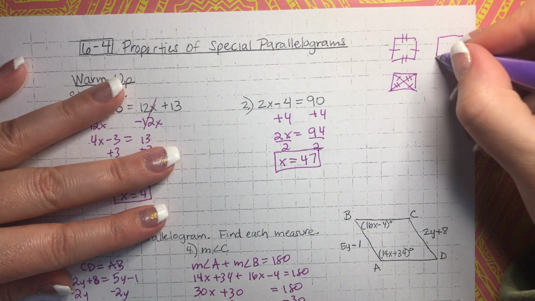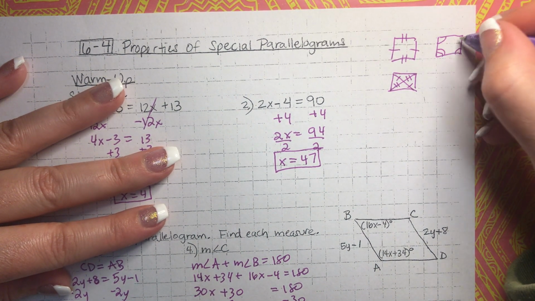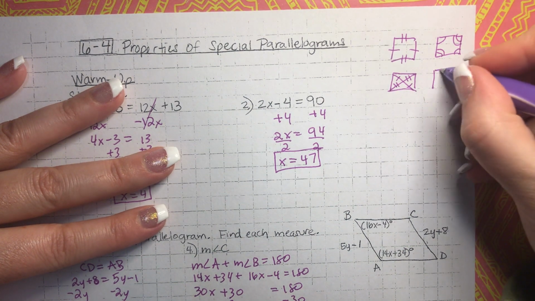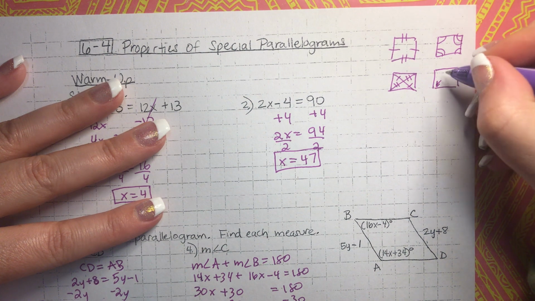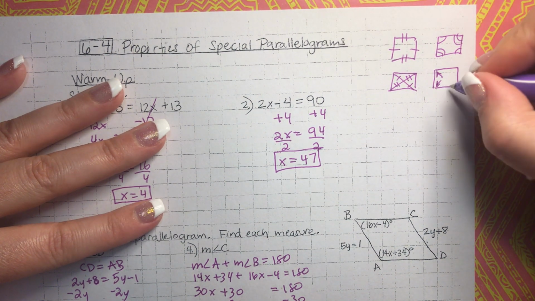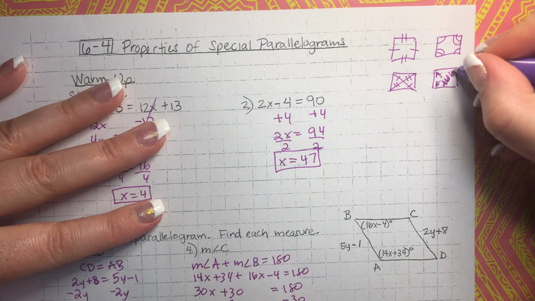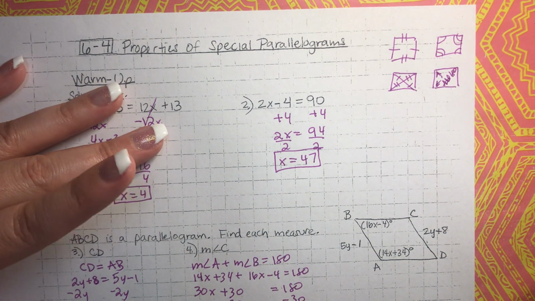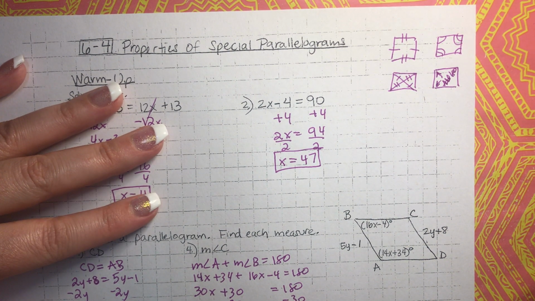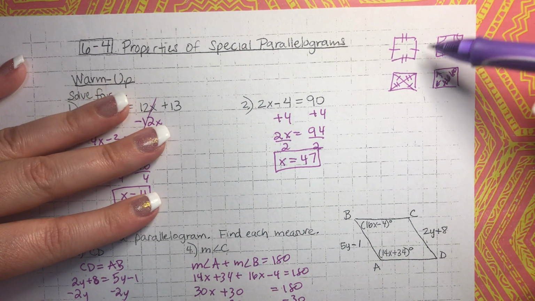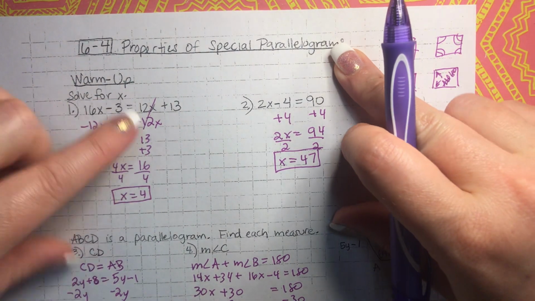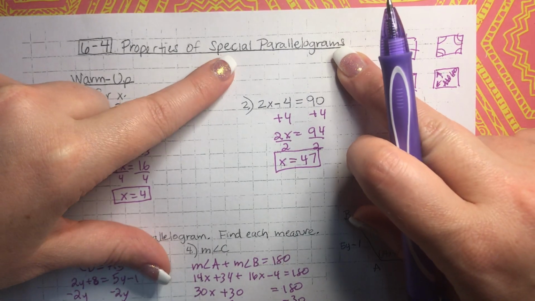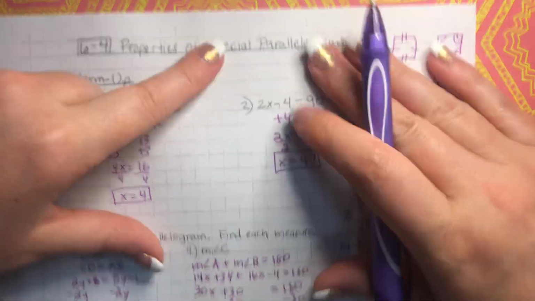We know that the opposite angles are congruent. And we know that the consecutive angles are supplementary, which means they add up to 180 degrees. Is there anything else we know about parallelograms? Yeah, so all of these things have to do with parallelograms, except we're dealing with special ones. These are very, very special parallelograms. So let's talk about these special types of parallelograms.